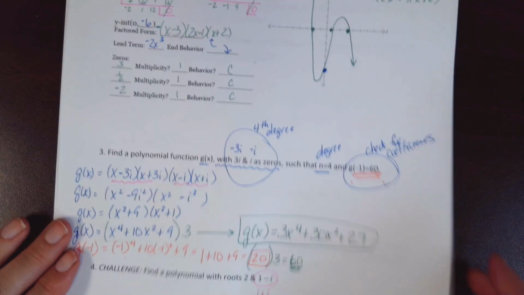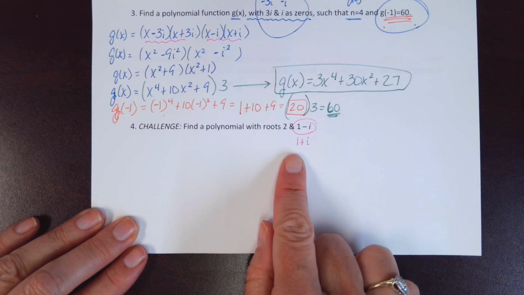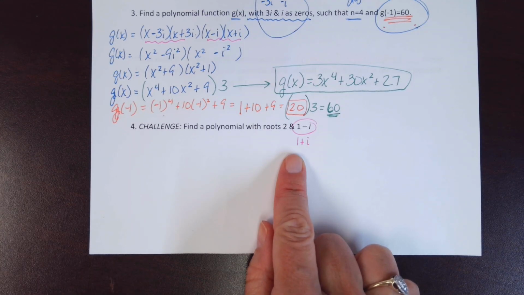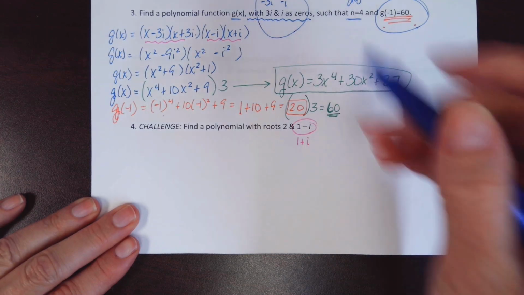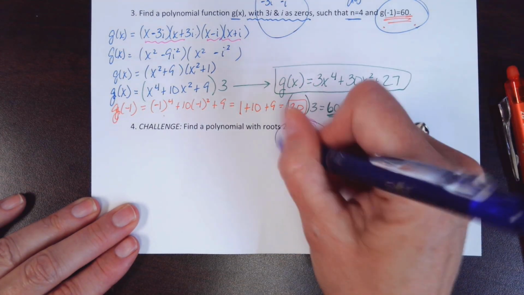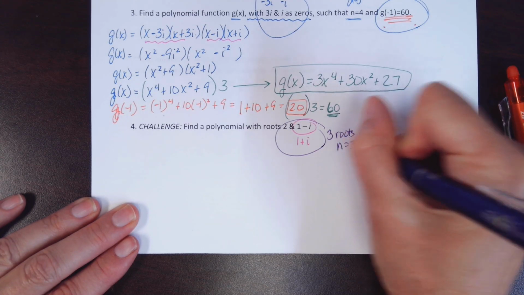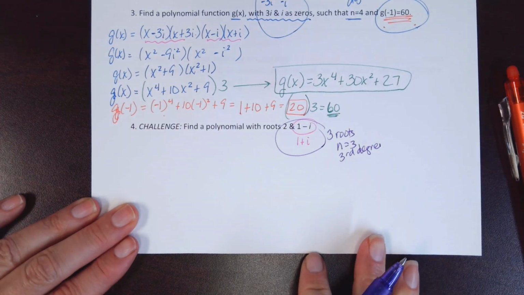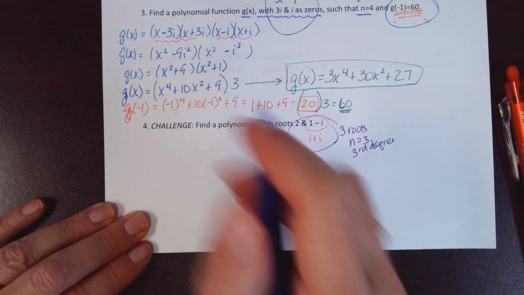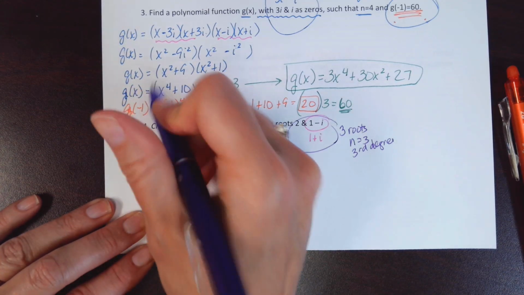I want us to jump back in, take a deep breath, get a drink of water if you need to. We're going to follow the pattern of multiplying this together to create our polynomial function. I've got a total of 3 roots, so I'm going to expect this function to be 3rd degree. All right, and here's how we want to set it up. I want you to just follow along with me here.